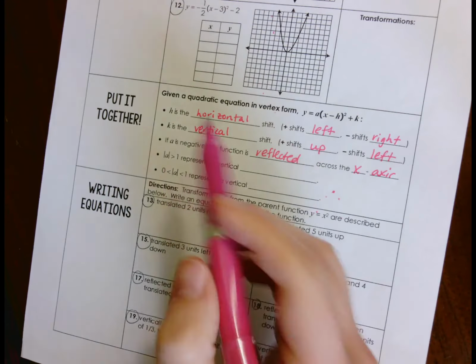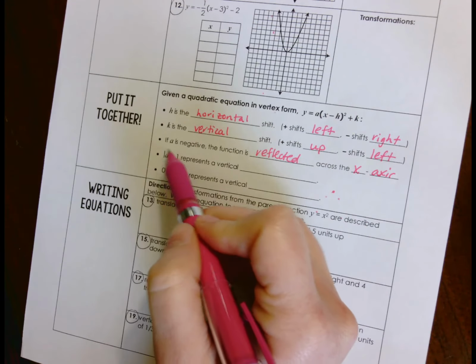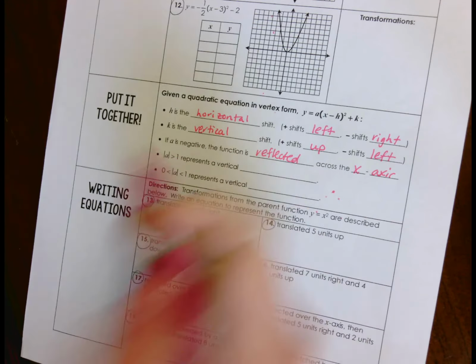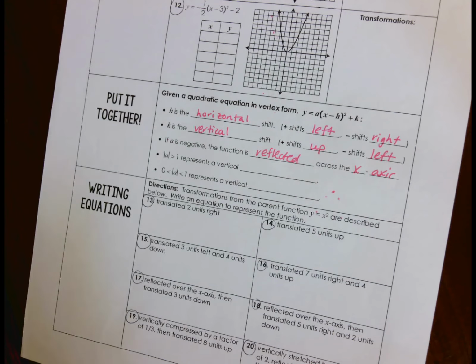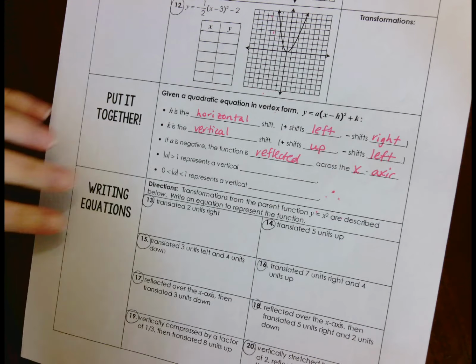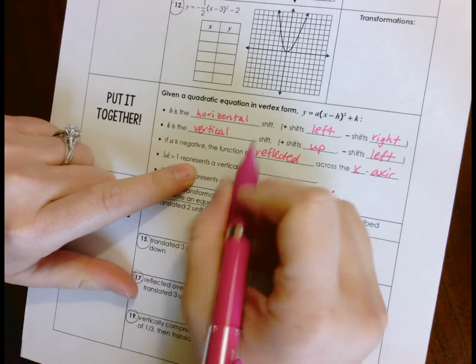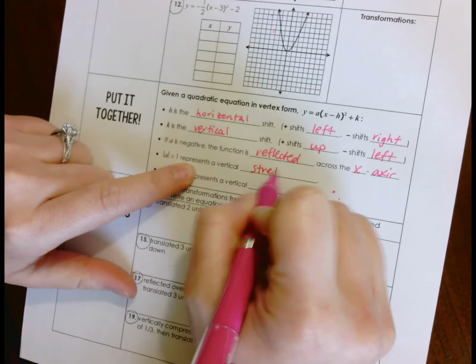All right, and if the absolute value of a is greater than 1, not thinking about positive or negative, we're talking about absolute value here. So if it's 2, or anything greater than 1, even if it's negative 2, then it's going to represent a vertical stretch.